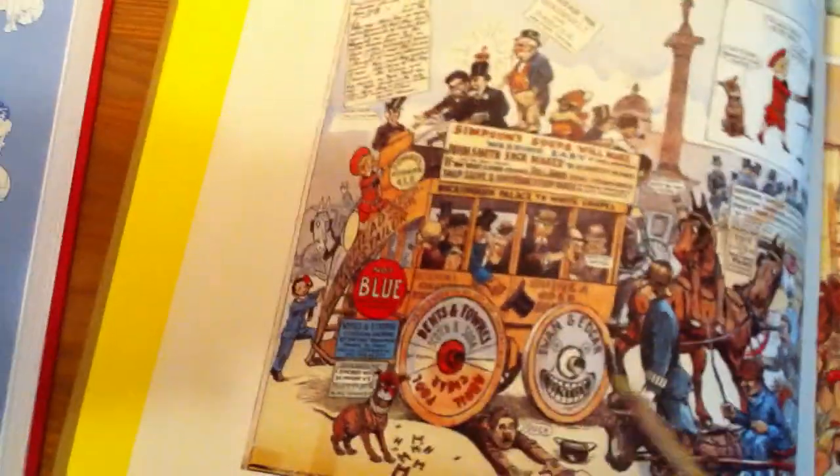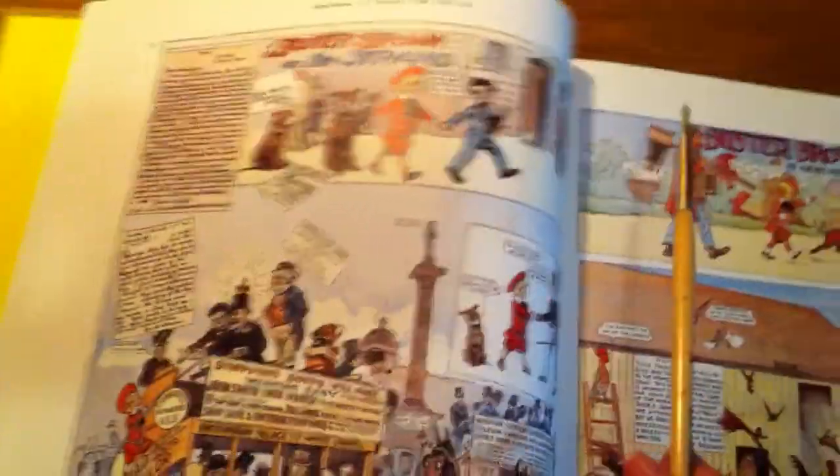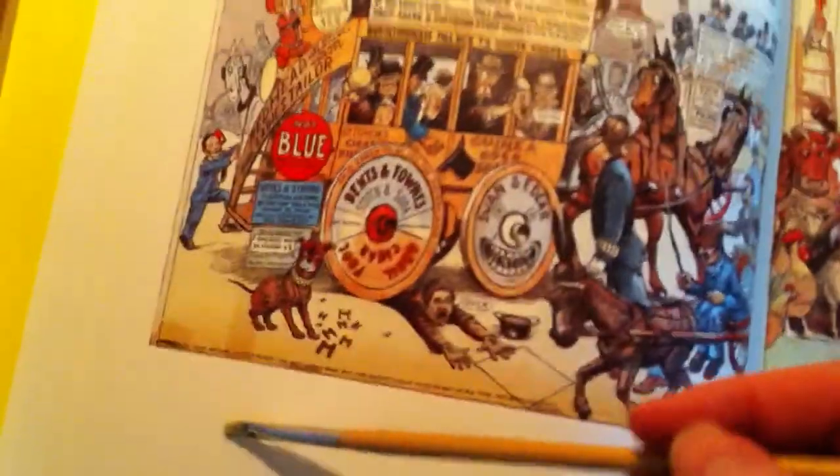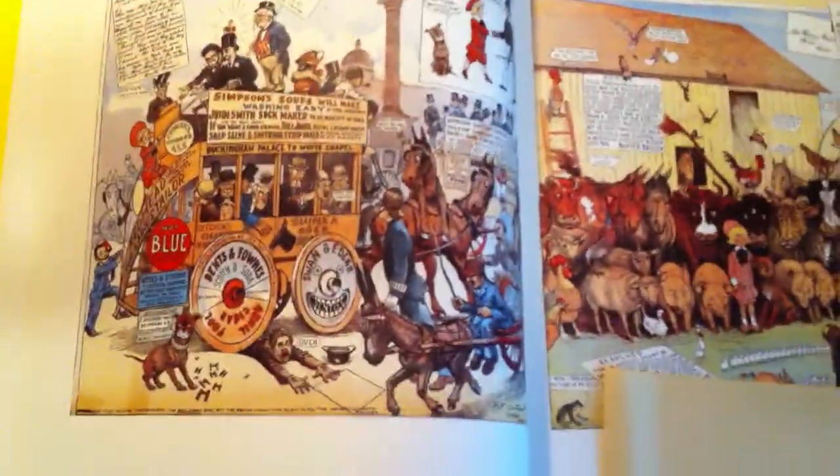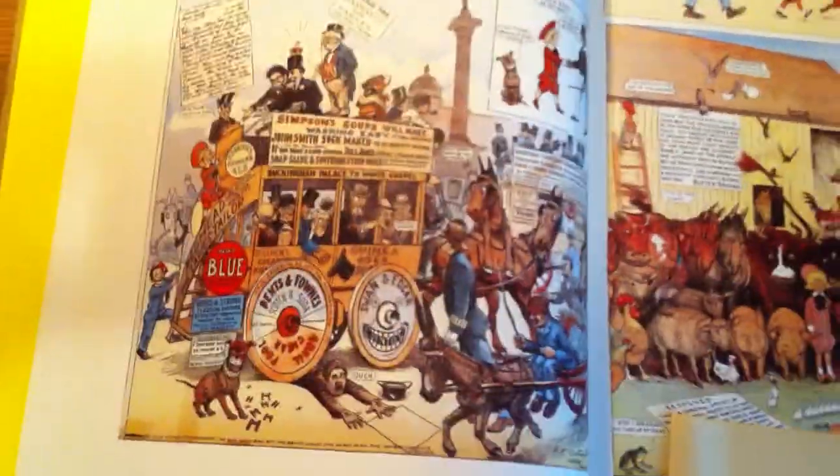Now, in modern comics, we would probably have several panels to tell the story. What we're supposed to do is look at one little picture and figure out the whole story. Think of it as a New Yorker magazine cartoon, but imagine a whole bunch of them crammed together.